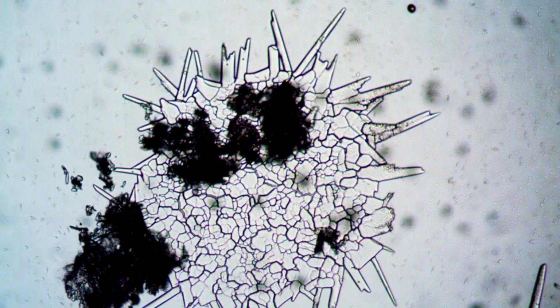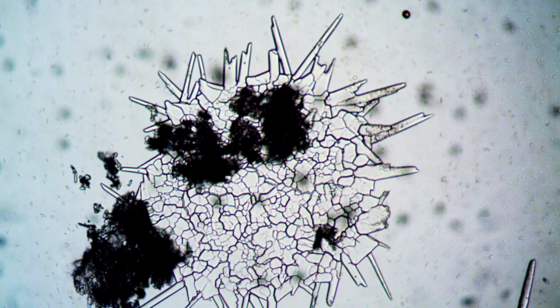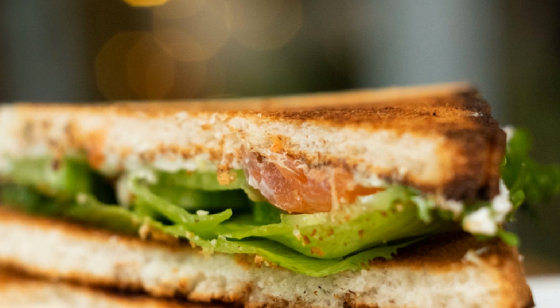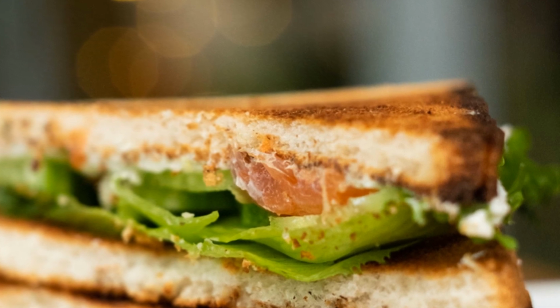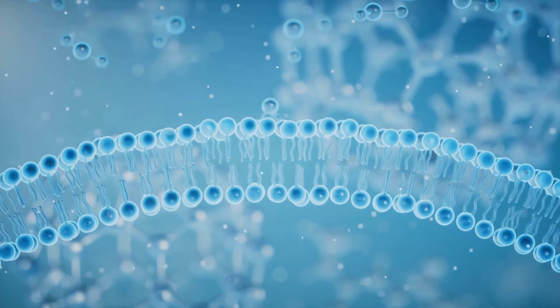The plasma membrane is a remarkable structure, often described as a phospholipid bilayer. Imagine a sandwich with two layers of bread facing each other. This is similar to how the phospholipids are arranged. Each phospholipid molecule has a head and a tail.